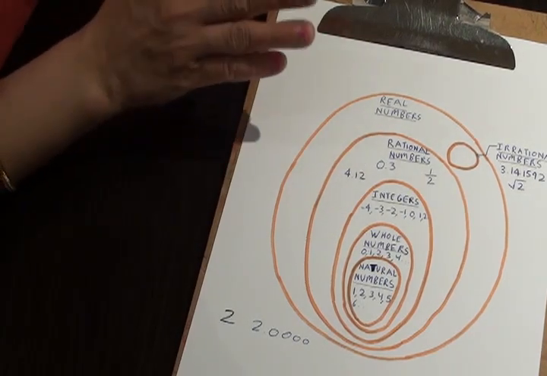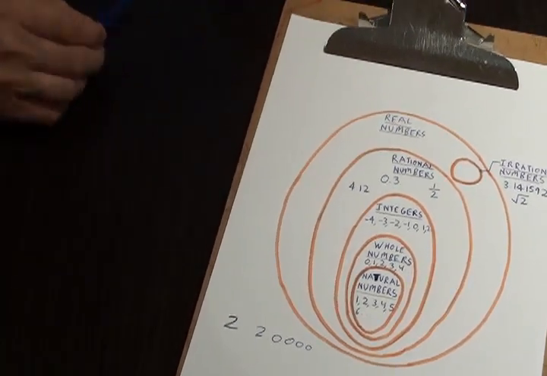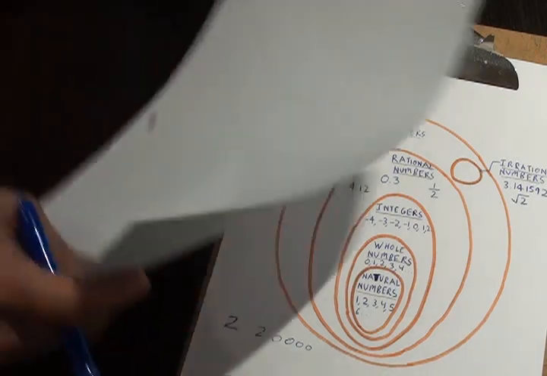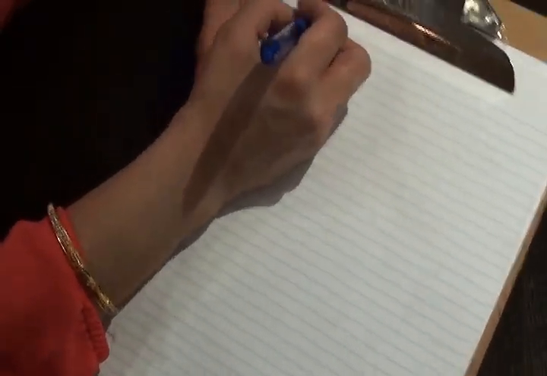So it can be any kind, positive, negative, or a fraction. I will show you some examples of real numbers.